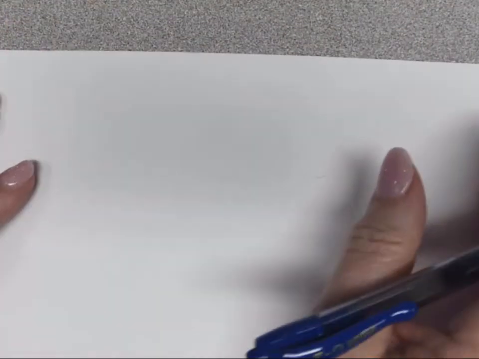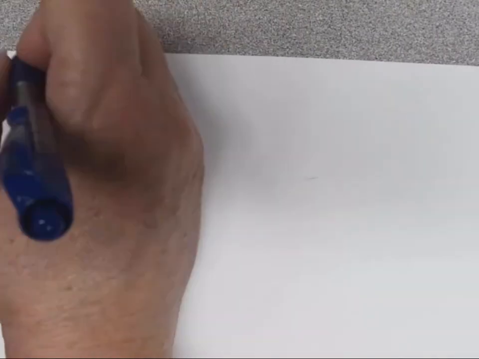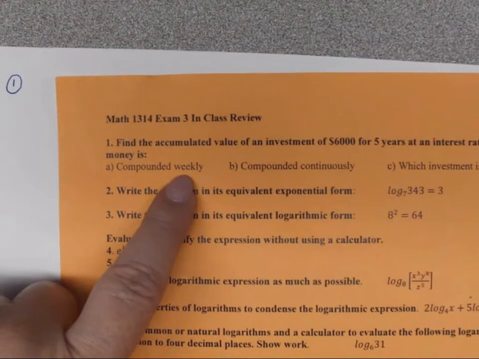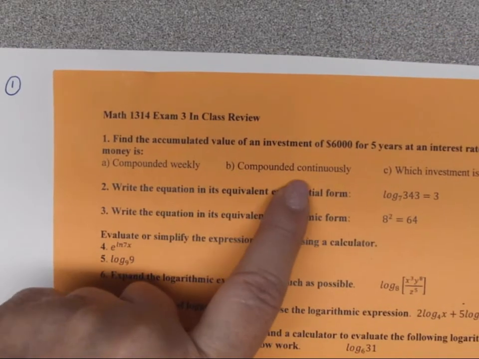So for Exam 3, we are looking at the things we need to know. There's a formula we need to do. First of all, there's one for the accumulated value with an interest and a number of things that are happening, and then there's one with continuously. So compounded weekly, we'll use one formula. Compounded continuously is another formula.